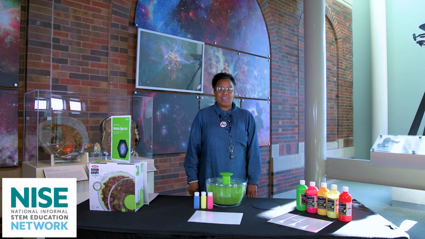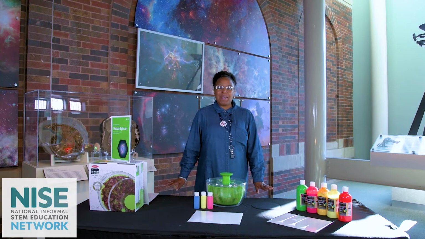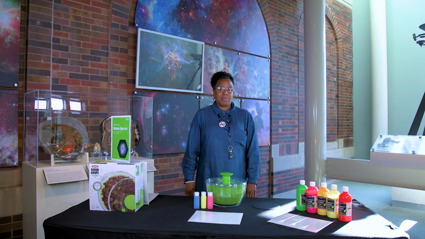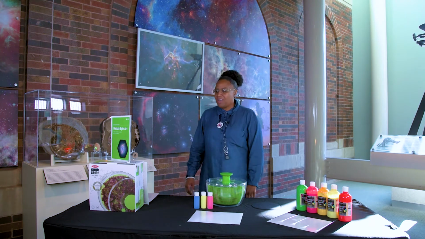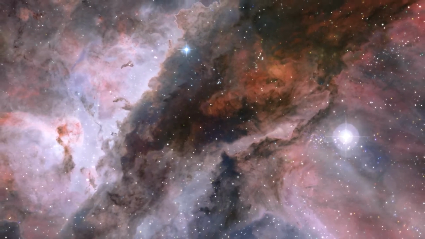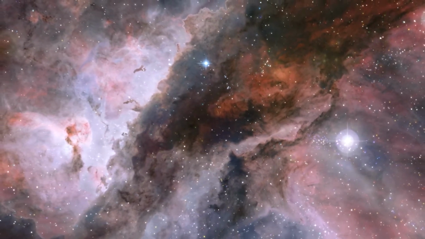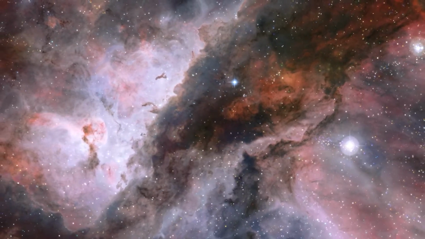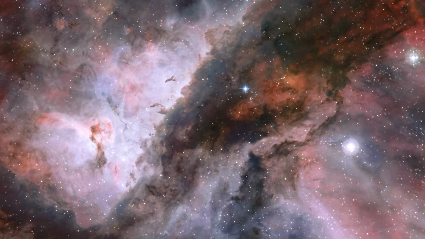Our first activity of the day is going to be to create a nebula. Well, before we create that nebula, let's talk a little bit about nebulas and take a look at some images. So, a nebula is a large cloud of gas and dust in space that can be created by a dying star. Nebulas are responsible for mixing up and spreading out elements in space.